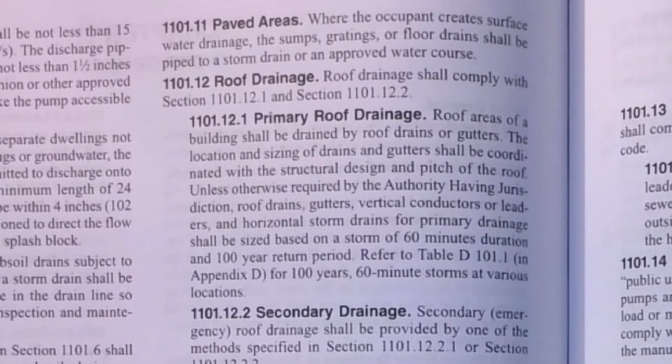Roof drains, gutters, vertical conductors or leaders, and horizontal storm drains for primary drainage shall be sized based on a storm of 60-minute duration and a 100-year return period. And so you can go back to table D101.1, which is in Appendix D, for 100-year 60-minute storms at various locations. And everything is based entirely on that.